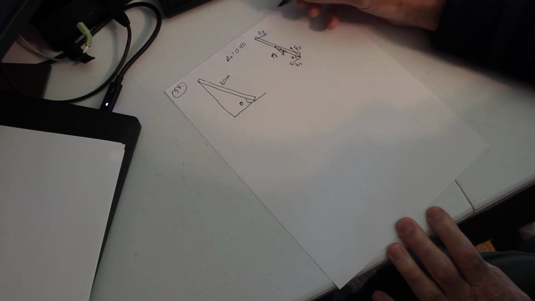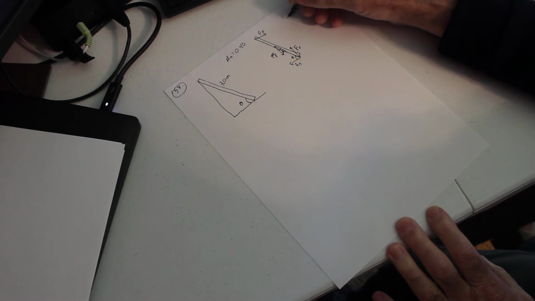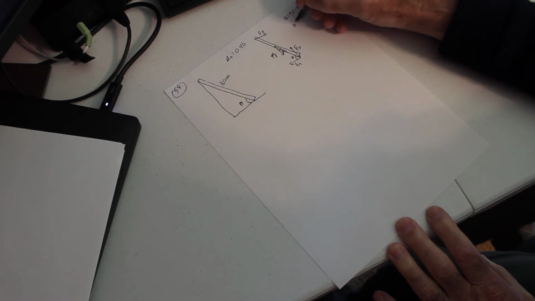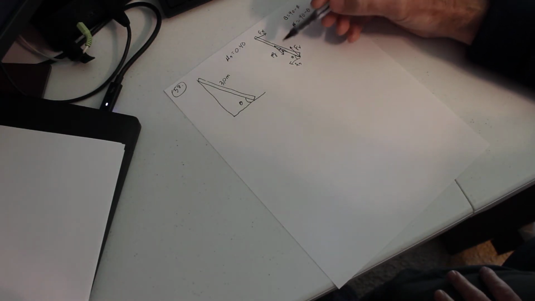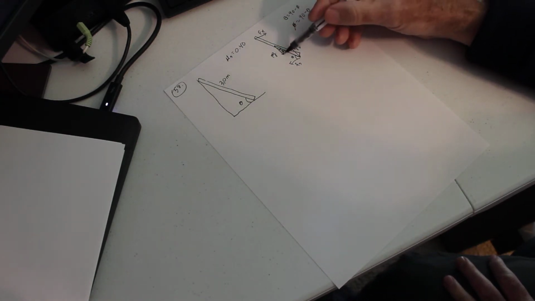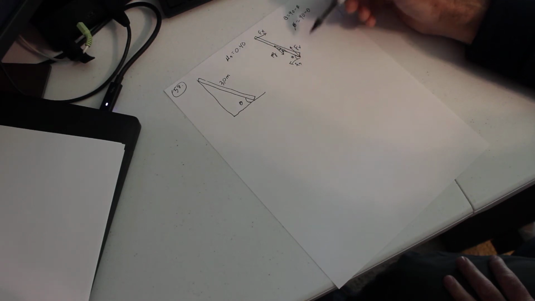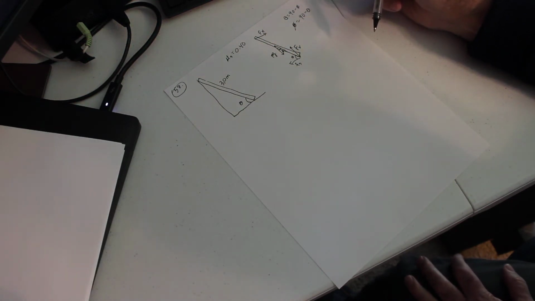We'll call this one phi. They're complementary, so theta is equal to 90 minus phi, or phi is equal to 90 minus theta. That angle is not the same as that angle, but together they make a right triangle, so they have to add up to 90 degrees.